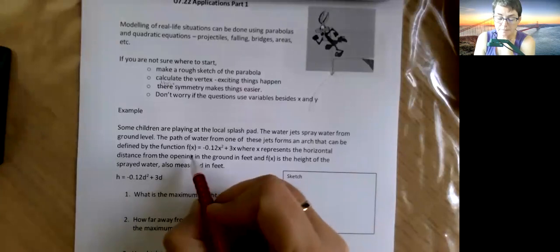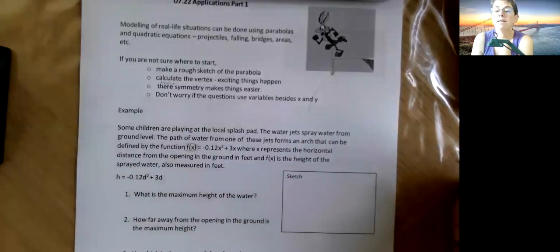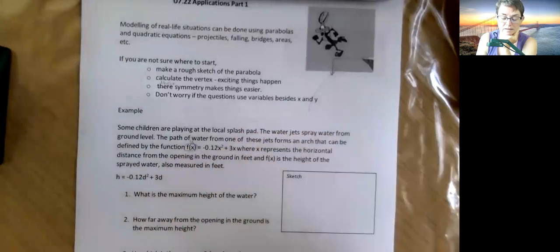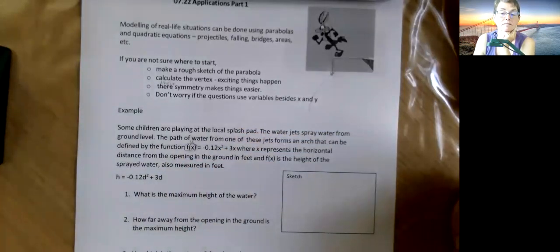Okay, so when we started this chapter, we talked about functions, and okay, truth be told, I forgot to talk about function notation. That just means f of x. You can think of that as y. It's just a different way of writing it.